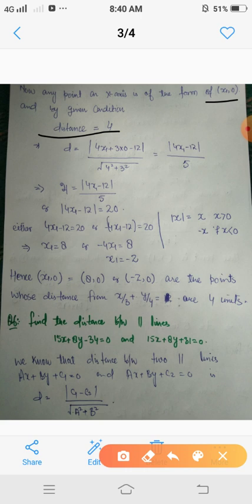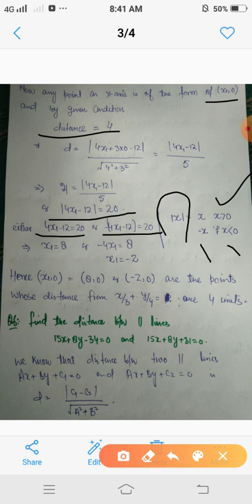Here d is given to be 4, which implies that modulus of (4x1 - 12) = 20. Now you know that modulus of x is defined as x if x is positive and negative x if x is negative. Here 4x1 - 12 is the variable, so it can be either positive or negative. If it is positive, then 4x1 - 12 = 20; if it is negative, then -(4x1 - 12) = 20. In the first case x1 is 8; in the second case, by multiplication, x1 is -2.